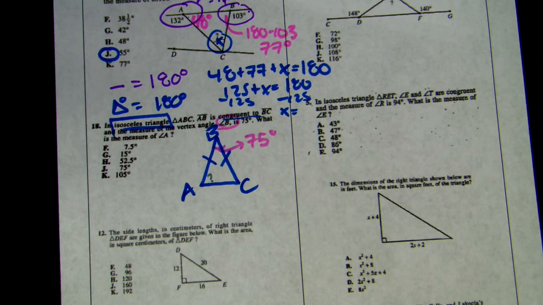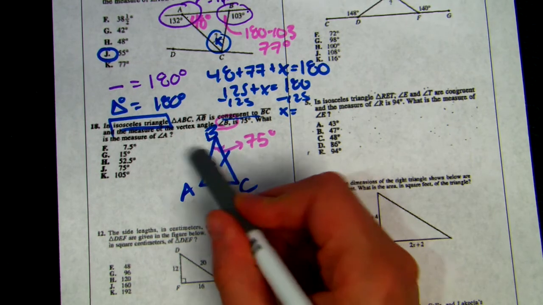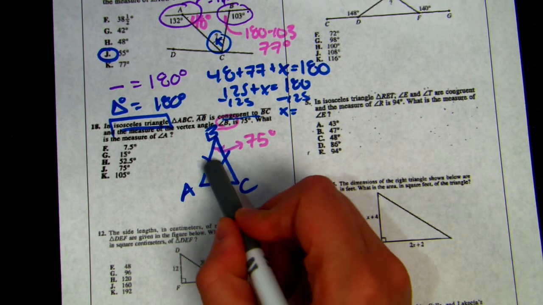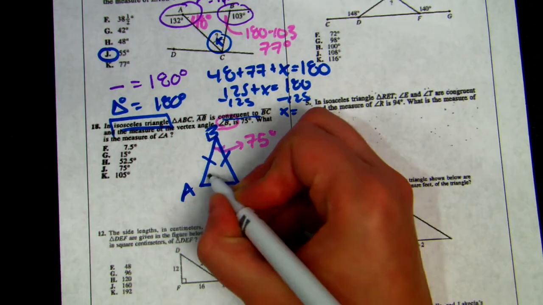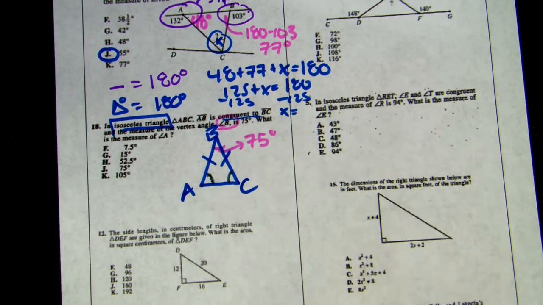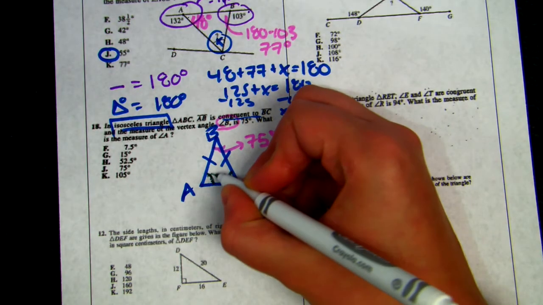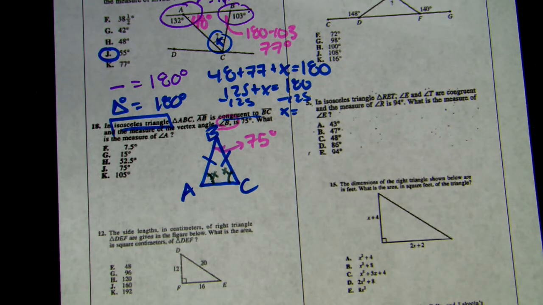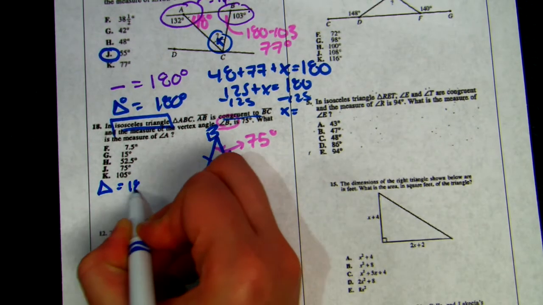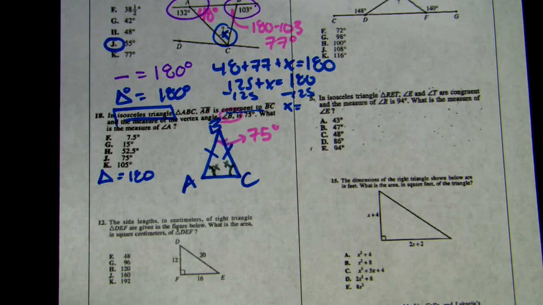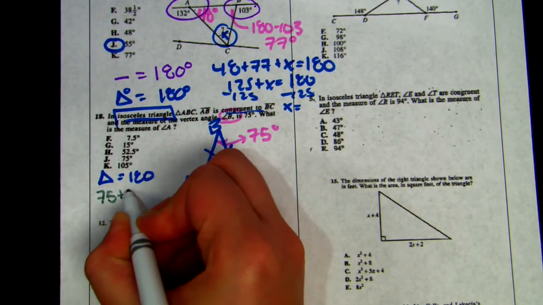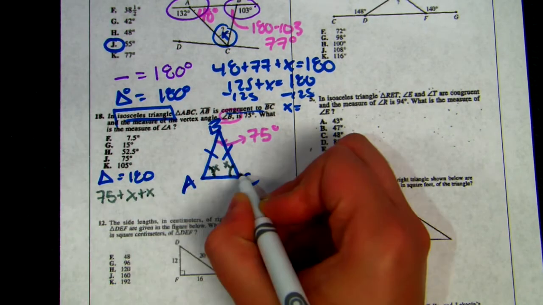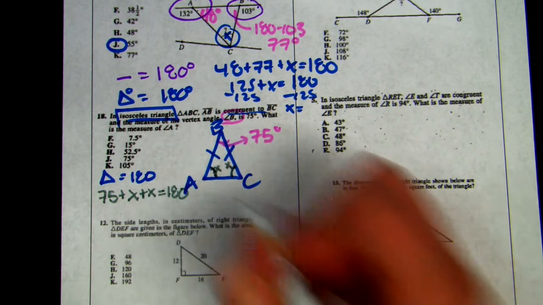If I look at my notes from this class today, I'm going to see that when I have two sides that are the same, marked by these straight lines through the middle, that shows me it's an isosceles triangle. This angle right here is going to be the same as this angle right here. So if I call this x, this one on the other side also has to be x because they're the same thing. I also know that the sum of all of the angles in a triangle is equal to 180. So if I take 75, which is angle B, plus x for angle A, plus x for angle C, that's all going to equal 180.